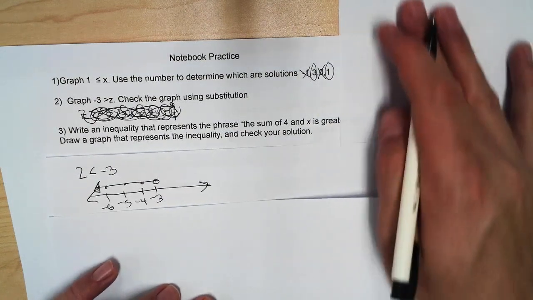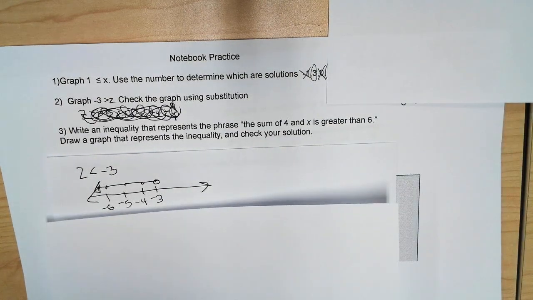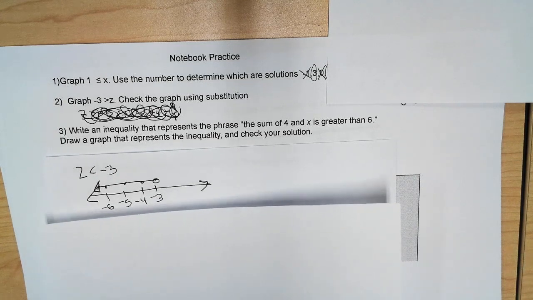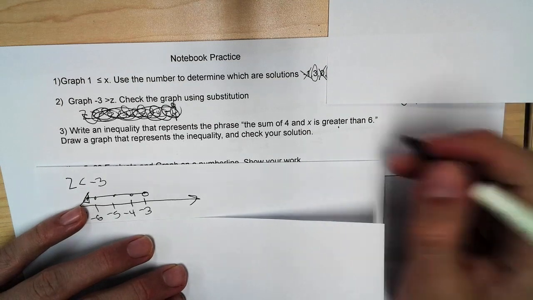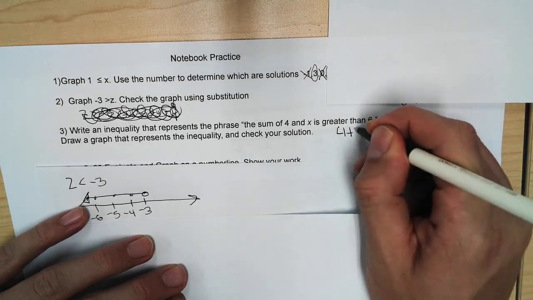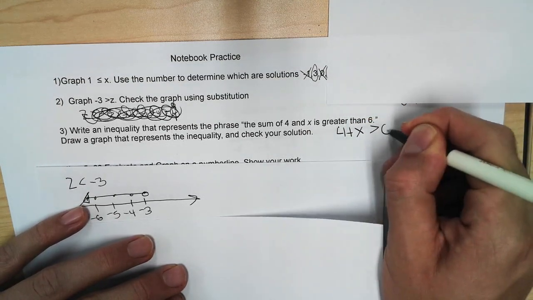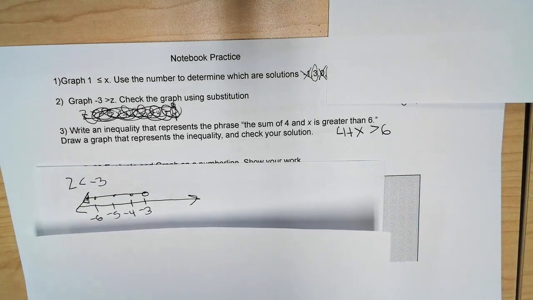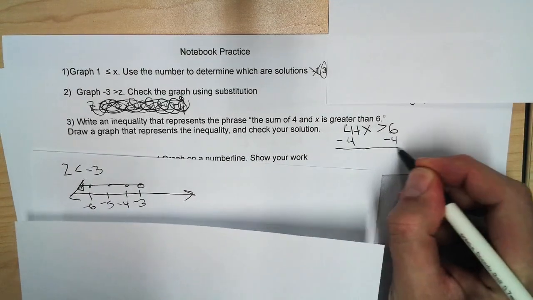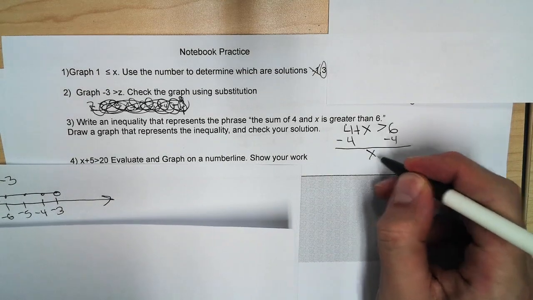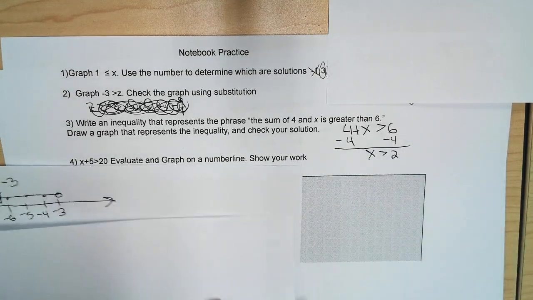Next question. It says create an inequality that represents the phrase: the sum of 4 and x is greater than 6. So pause the video and try this on your own. 4 plus x is greater than 6. So the issue is that I don't have x by itself. So I'm going to solve this just like an equation. x is greater than 2.